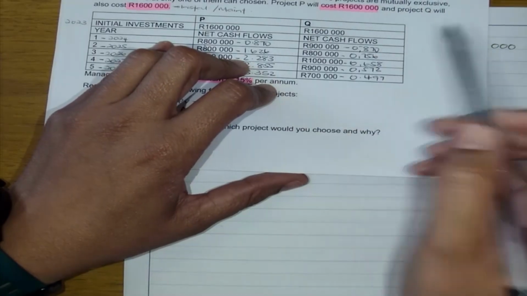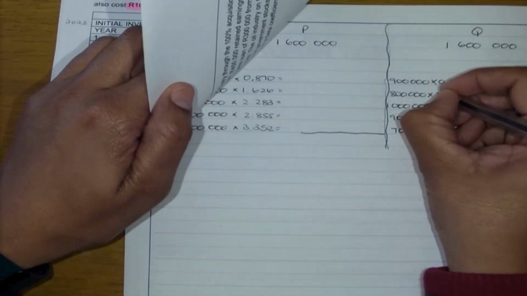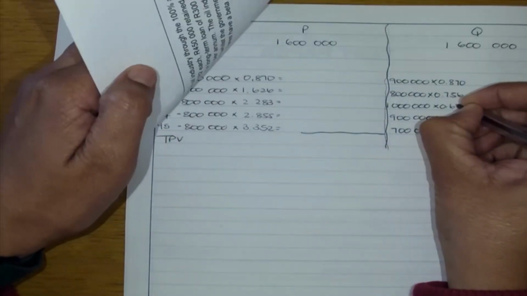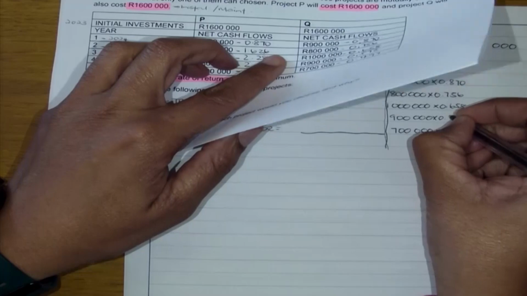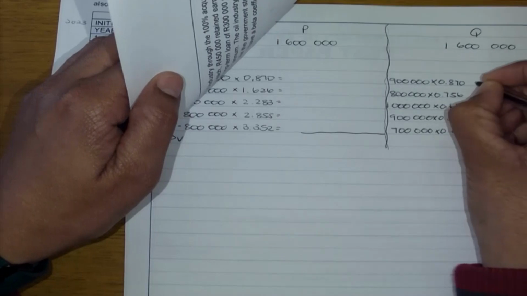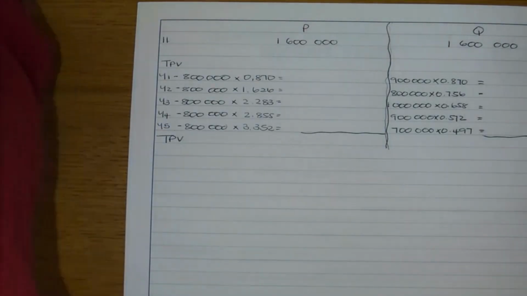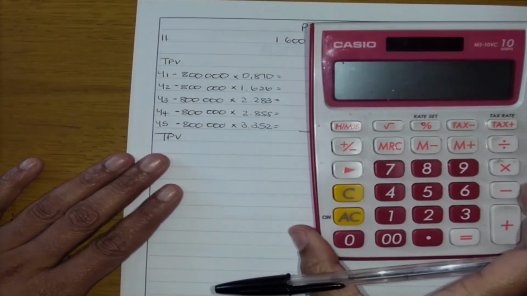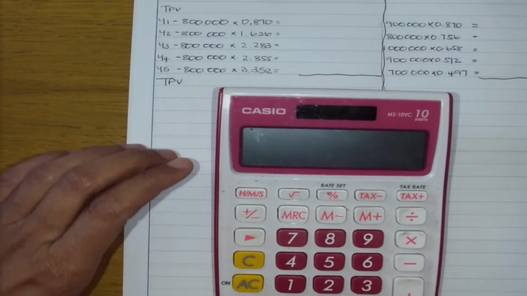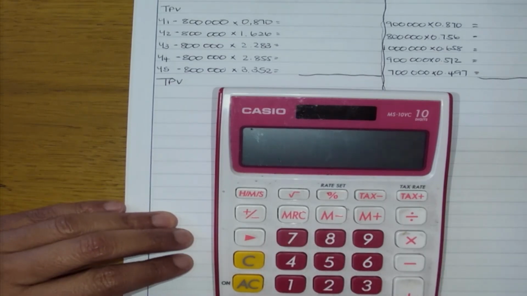Now my first factor is 0.870. My second is 0.756. My third is 0.658. 0.572 and 0.497. Okay, now I can calculate my total present value. Let's start with P. Okay, let's just do it like this. Let's start with P.